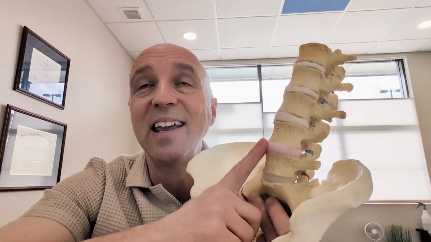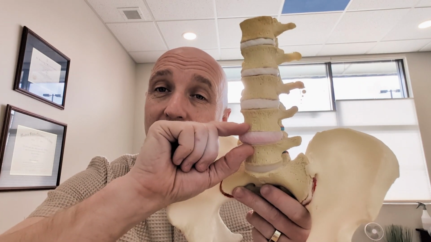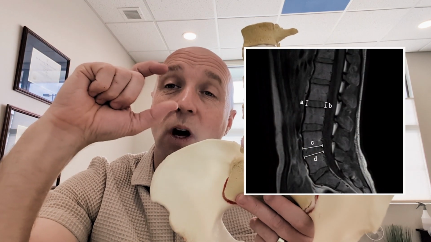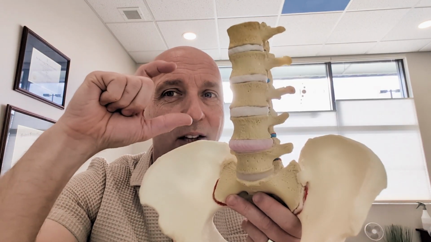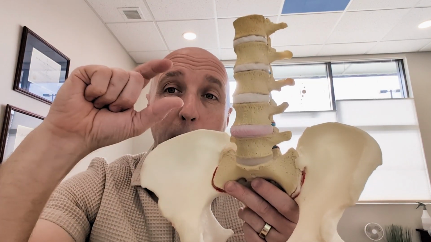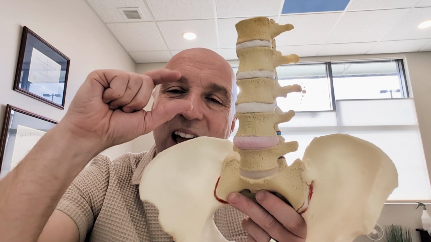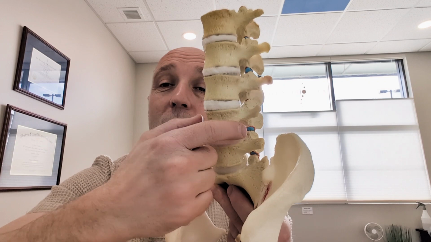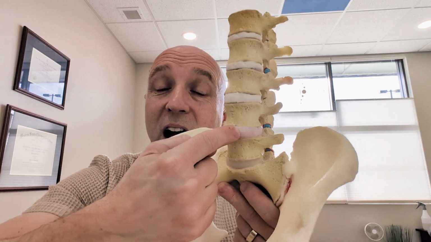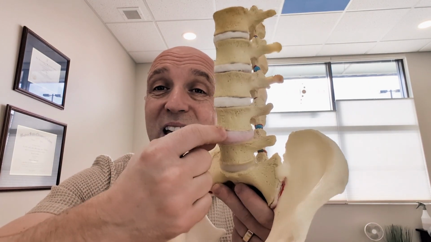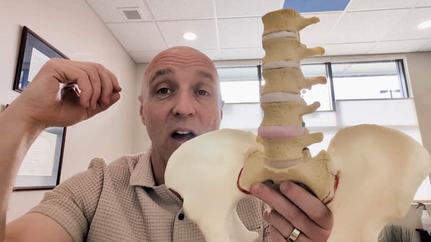Radiologists report on MRI that the disc heights have come down. So if this is important, how can we increase that disc height to improve the hydraulics, the health, or the longevity of these discs?